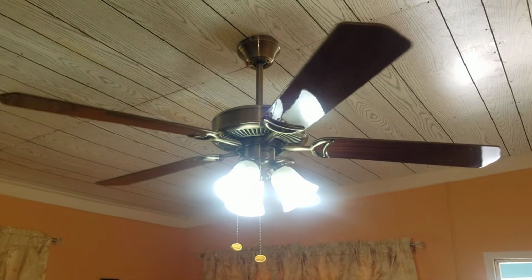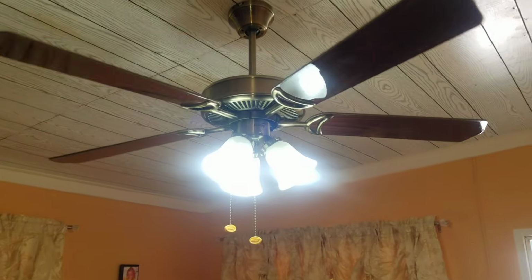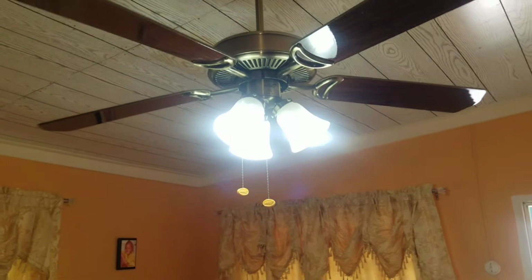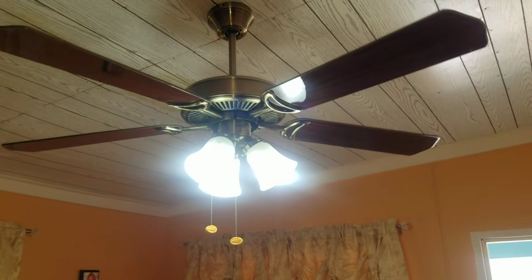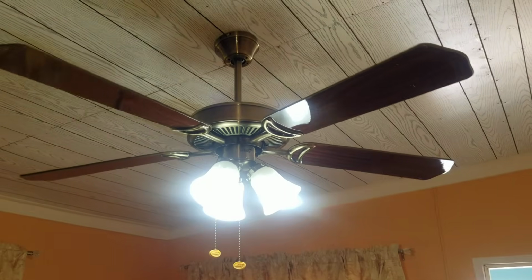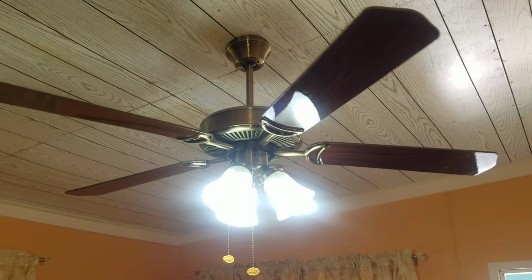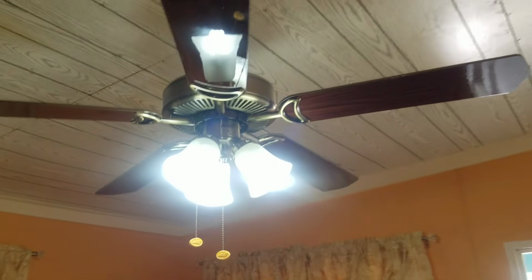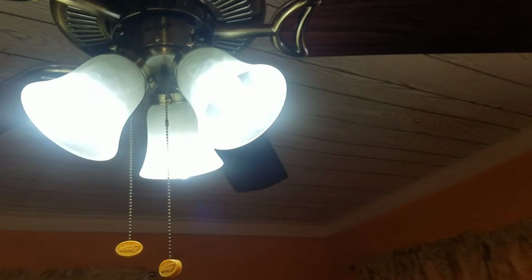Today we'll be looking at a ceiling fan. Okay, so you have probably noticed that your ceiling fan is not giving you any breeze, or it is not cooling your room. So we're going to look at one of the major causes of this issue.